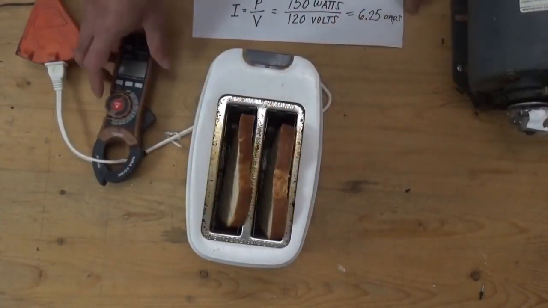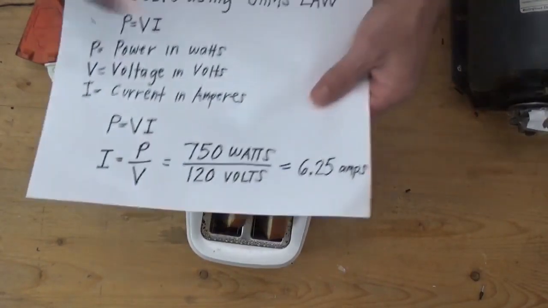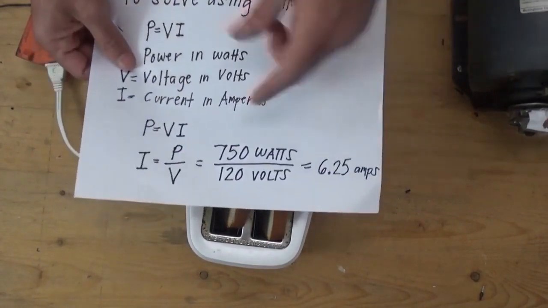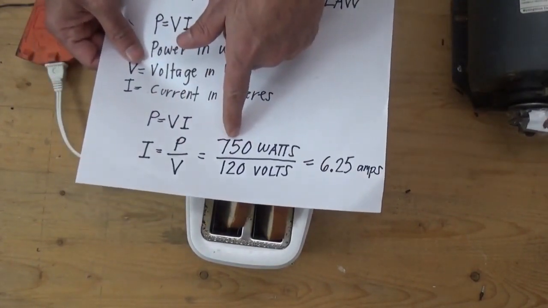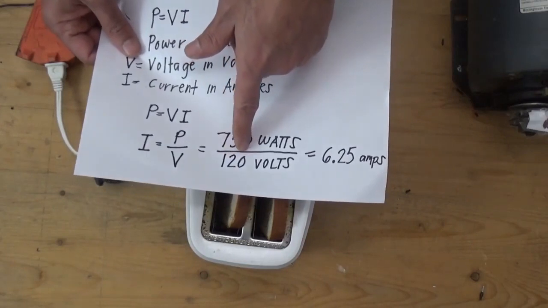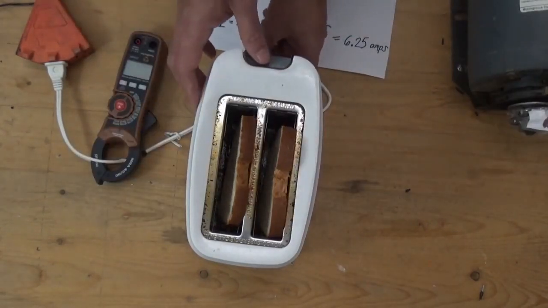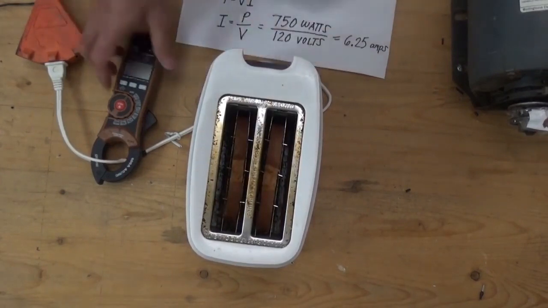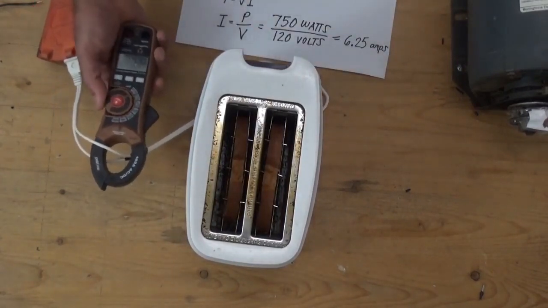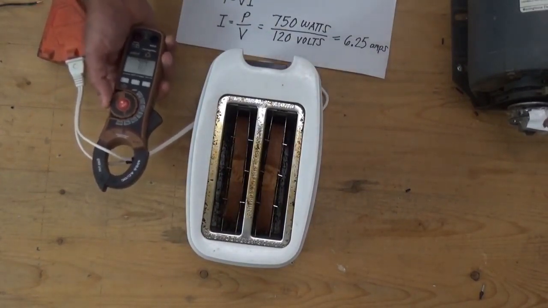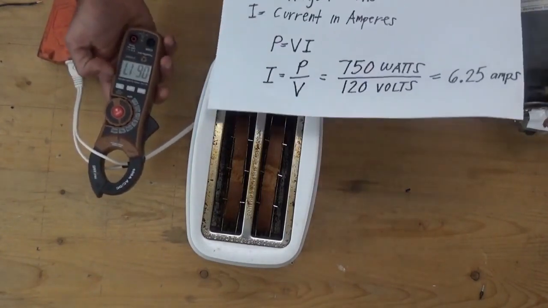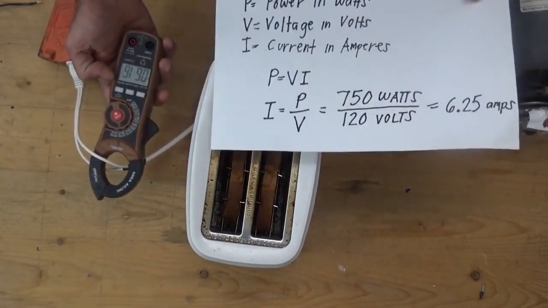And we're going to get the current, if the current is 6.25 amps, because we have a power in watts, 750 watts over 120 volts. Let's prove it. Now I'm going to switch on the current. 6.18 amperes, so it's almost the same as 6.25.